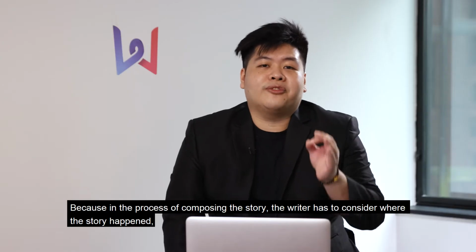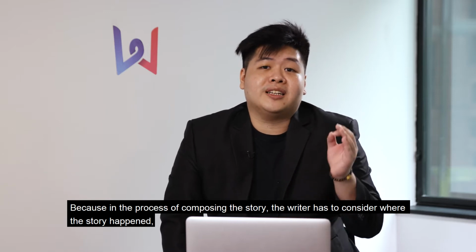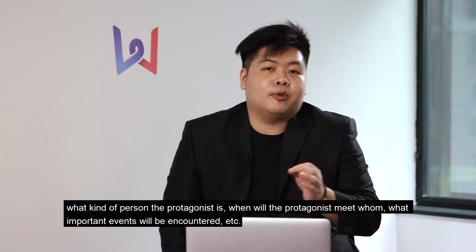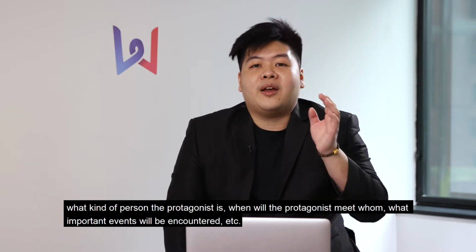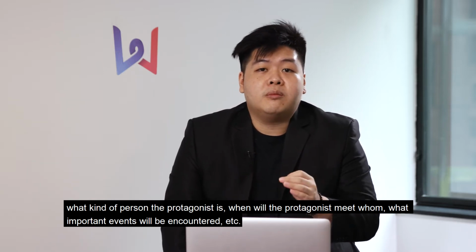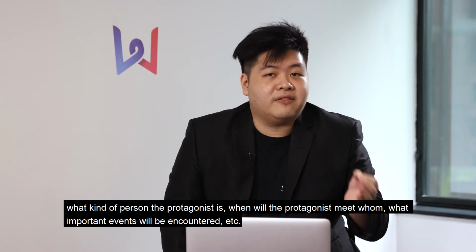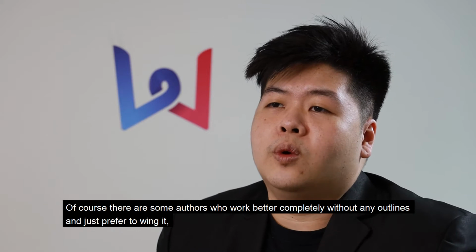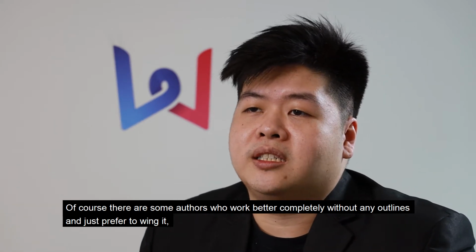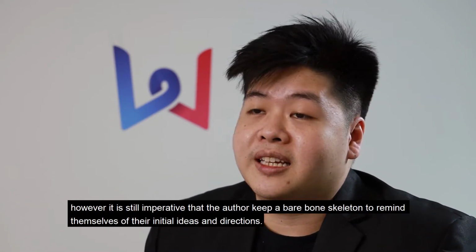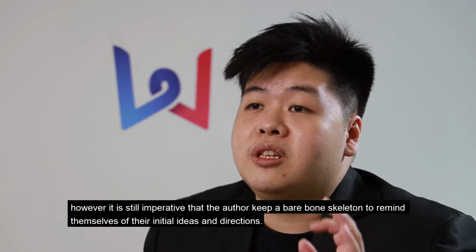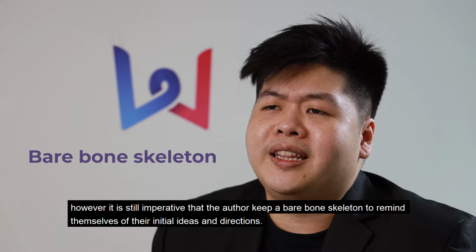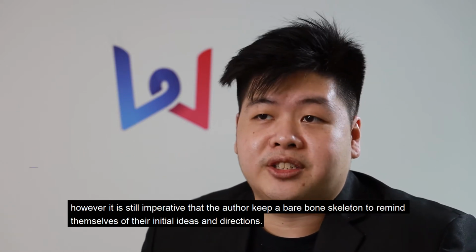Because in the process of composing the story, the writer has to consider where the story happened, what kind of person the protagonist is, when will the protagonist meet whom, and what important events will be encountered, etc. Of course, there are some authors who work better completely without outlines and just prefer to wing it. That's fine. However, it is still imperative that the author keeps to a bare bone skeleton to remind themselves of their initial ideas and directions.